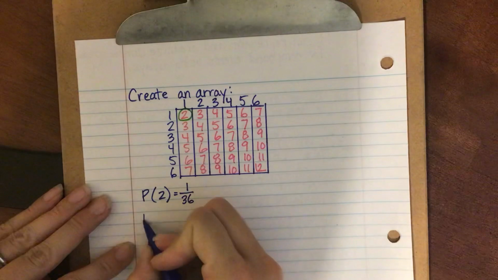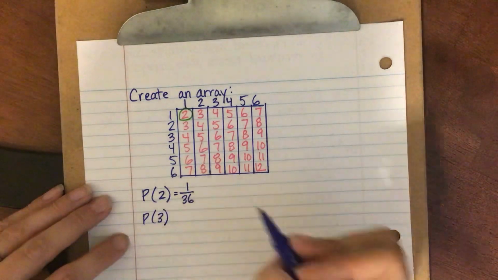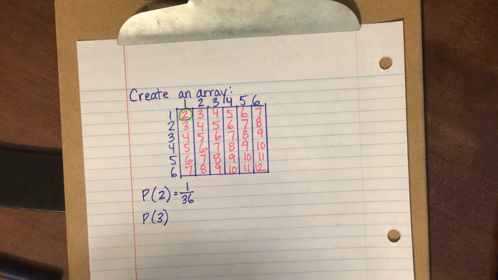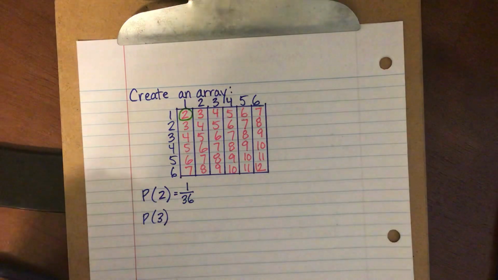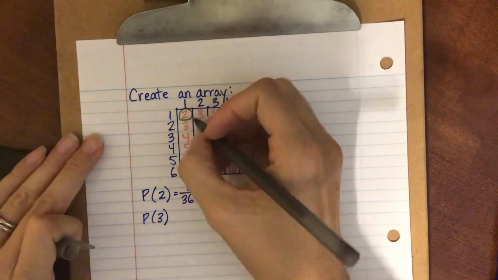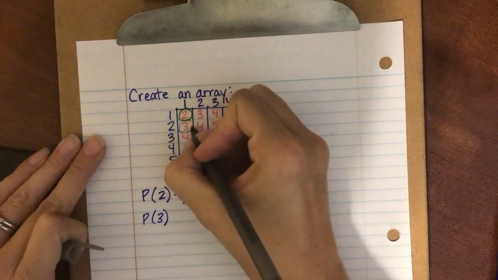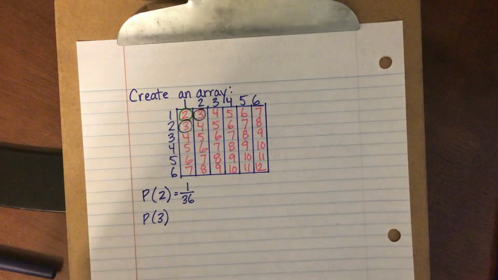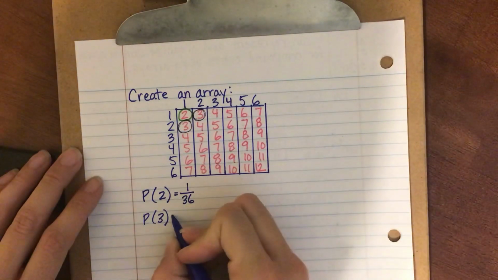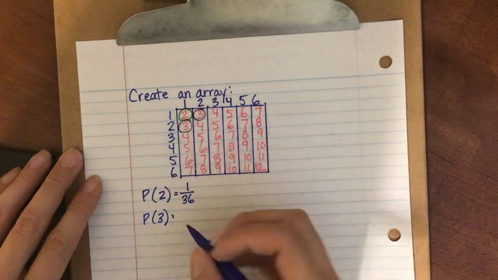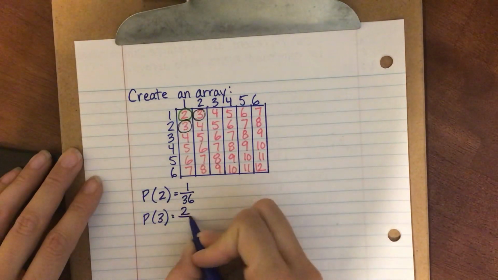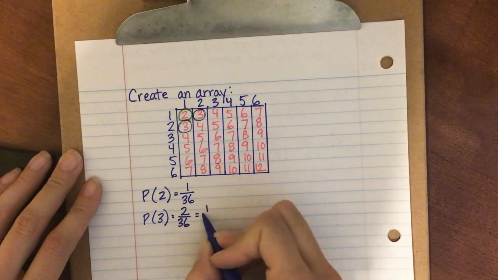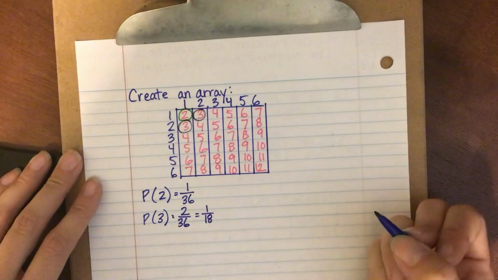Now let's find the probability of getting a sum of 3. I'll use my black pen. That will help us out. So you can see that there are 2 times that we get a sum of 3, right here and right here. So that means the favorable outcomes, there are 2 out of 36 possible outcomes, and we can reduce this to 1 over 18.